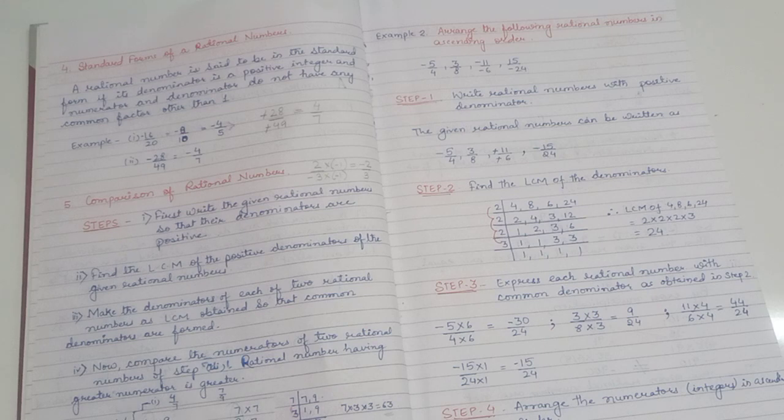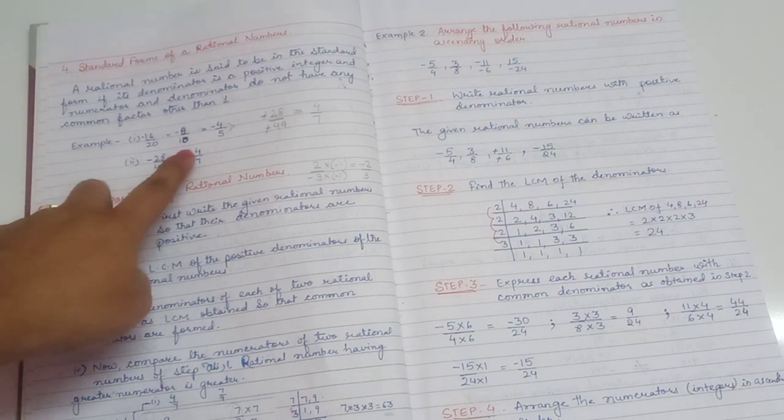Now in the next example it's given minus 28 by 49. You can see friends, both the numbers are divisible by 7. So here 7 4s are 28 and 7 7s are 49. So here we are getting minus 4 by 7.